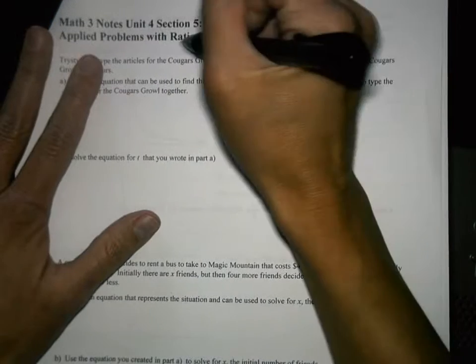Math 3, Unit 4, Section 5. Today we are talking about applied problems with rational equations. Rational equations are dealing with fractions. We've already been dealing with rational equations and fractions, and now it's being applied into word problems.